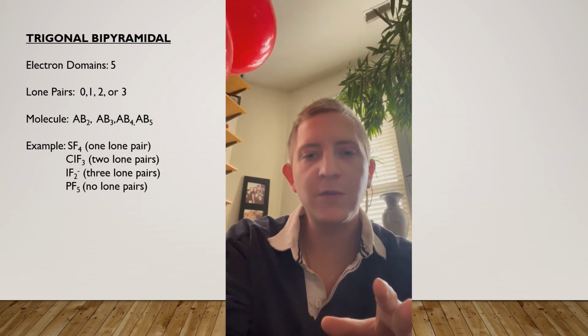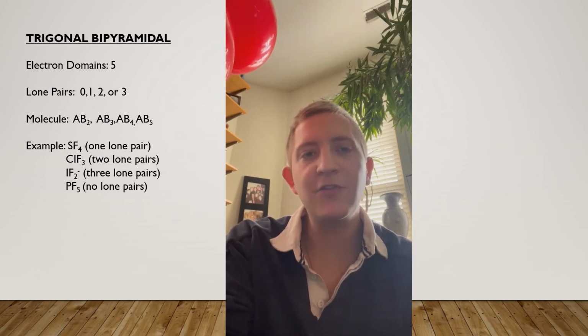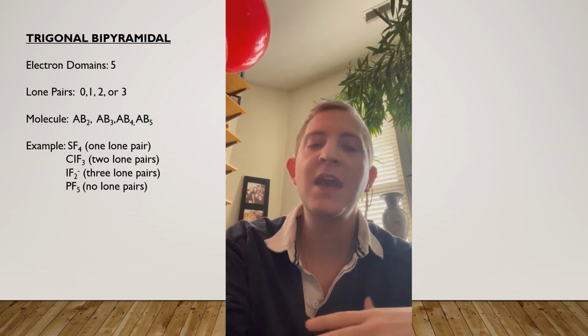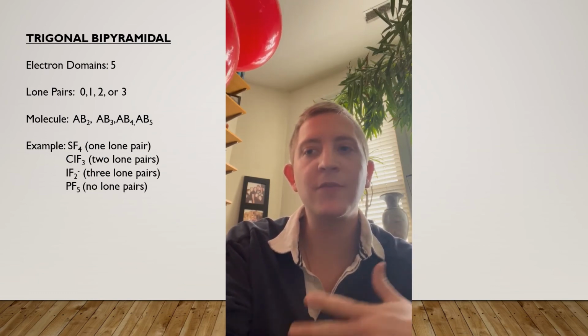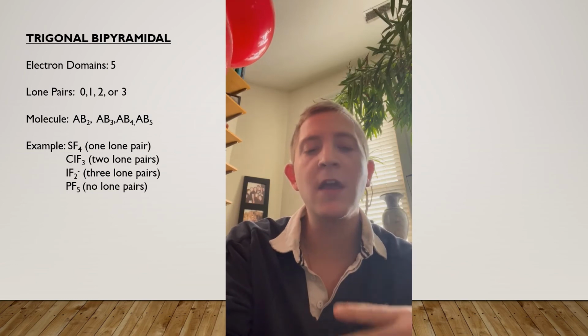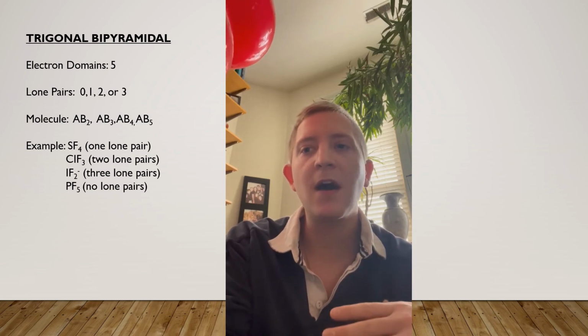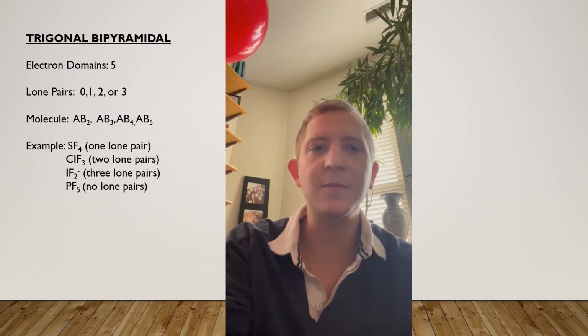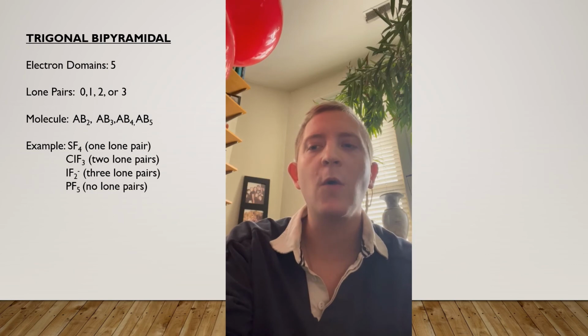The molecules that would fit into this category would be AB2 type molecules, AB3, AB4, AB5. And then examples of this would be sulfur tetrafluoride, which would have 1 lone pair, chlorine trifluoride, which would have 2 lone pairs, iodine difluoride, which would have 3 lone pairs, or phosphorus pentafluoride, which would have no lone pairs.